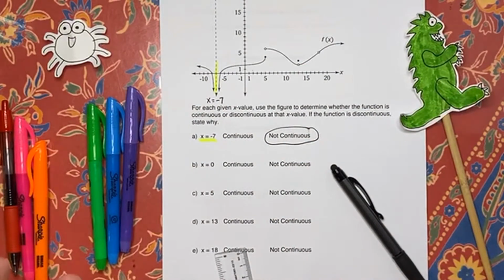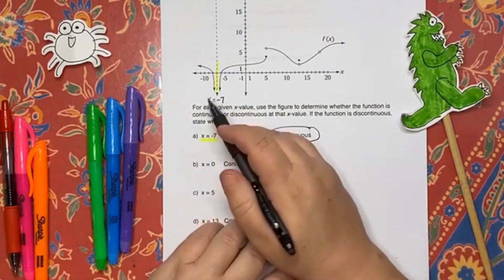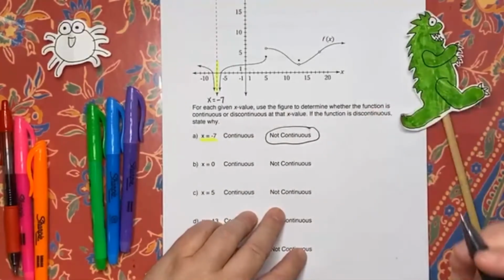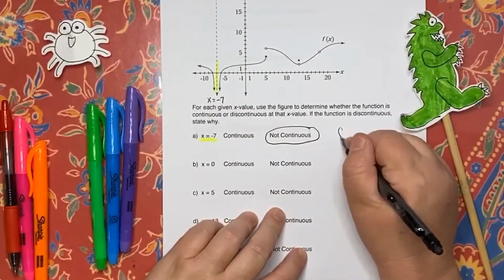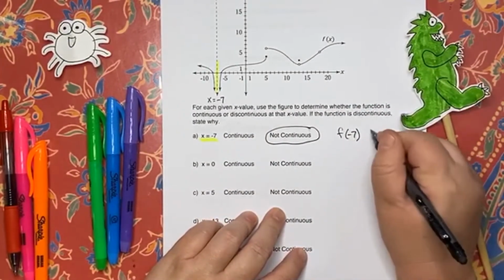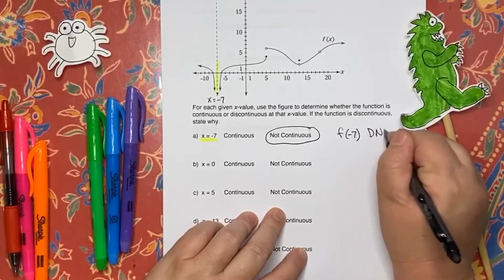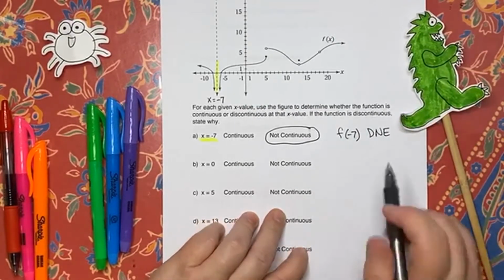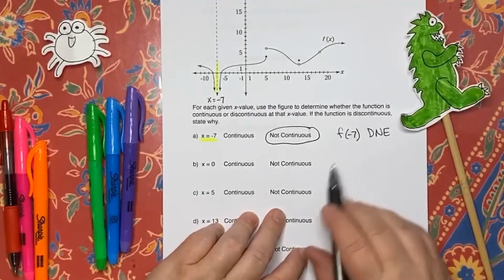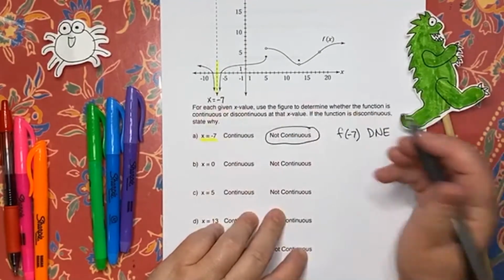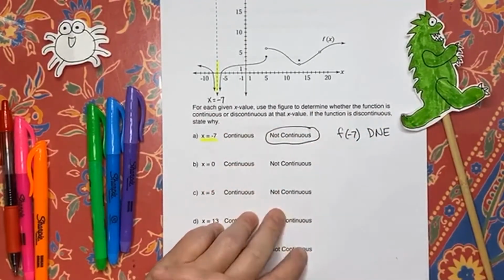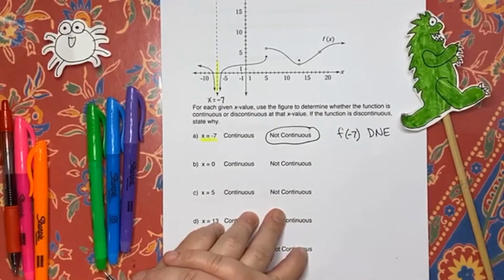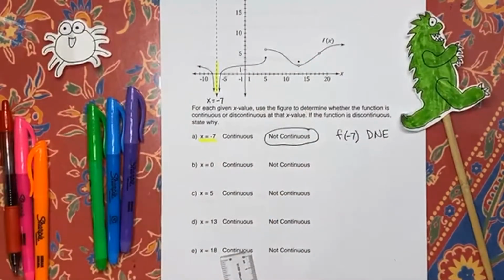So there's no agreement. And in fact, it looks like f of -7 does not exist. That would be my guess. So that's the reason. There is no point there. And also the limit from the left and the limit from the right are not finite. They're heading down to negative infinity.